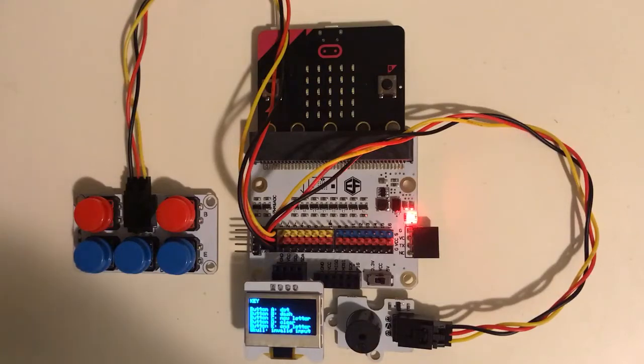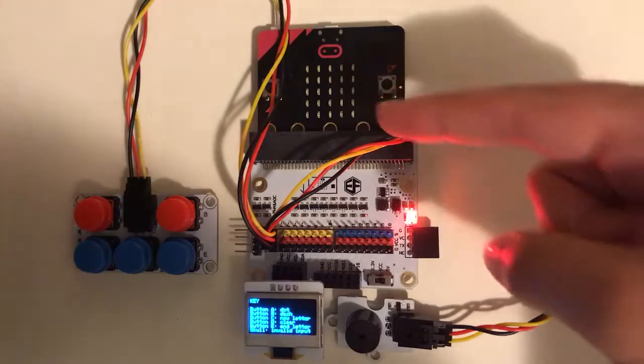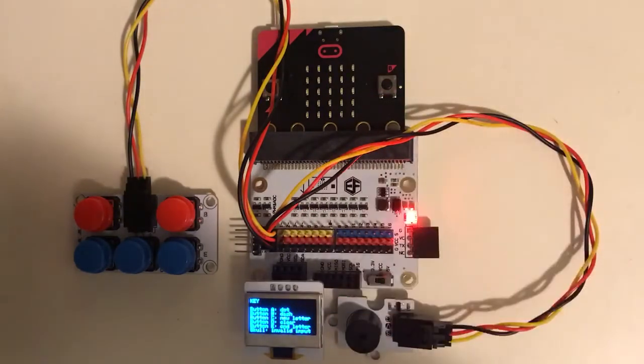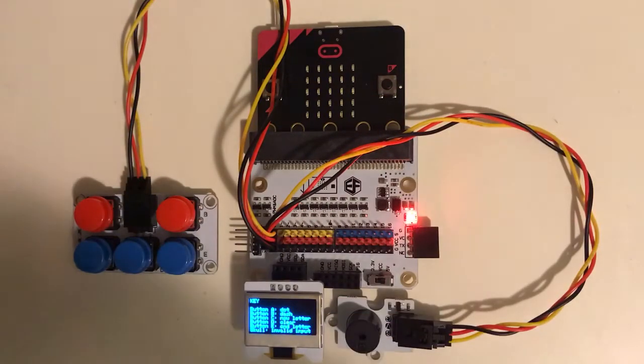This is the Morse code translator. It'll turn Morse code into actual letters that display on this screen. The OLED is showing directions, telling which buttons do what, and telling what an invalid input looks like.